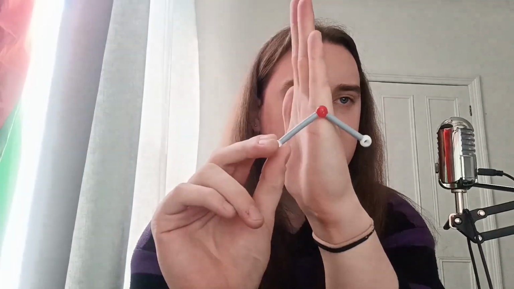Next one is reflections, which we give the symbol sigma. For that operation, we move through a plane, a reflection plane, equidistant to the other side, and if it looks identical, then it has the reflection operation. Let's go over water again. Let's put a reflection plane through the oxygen, going into the plane of the camera.